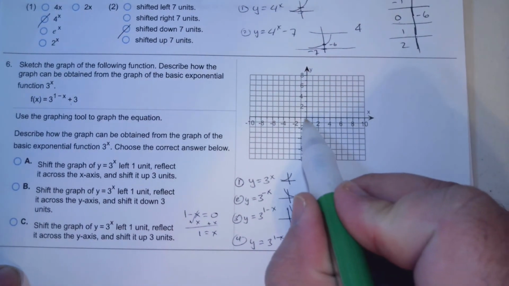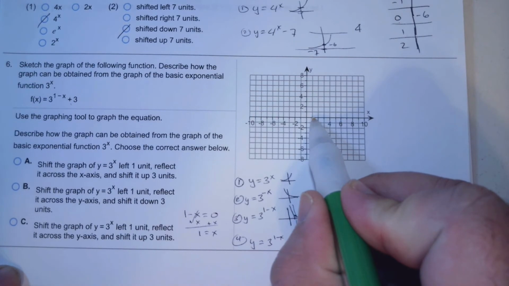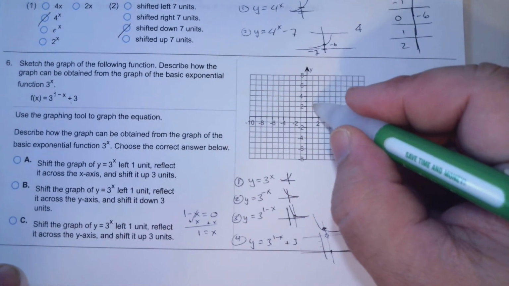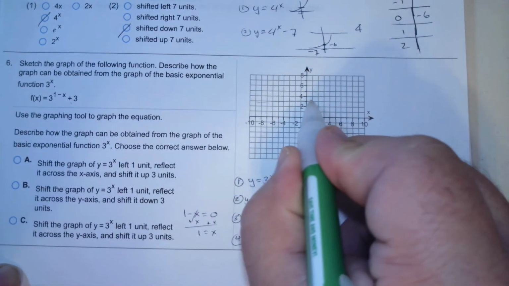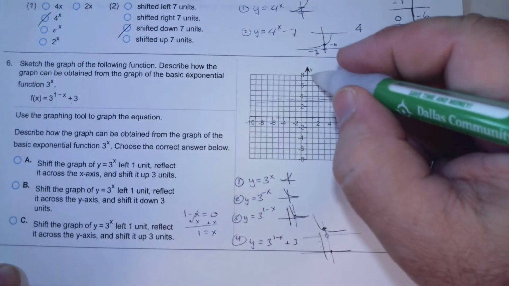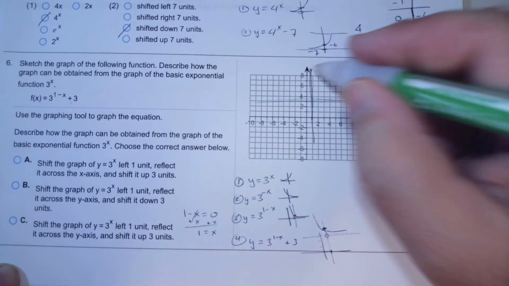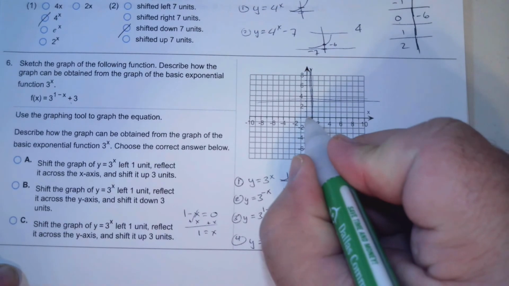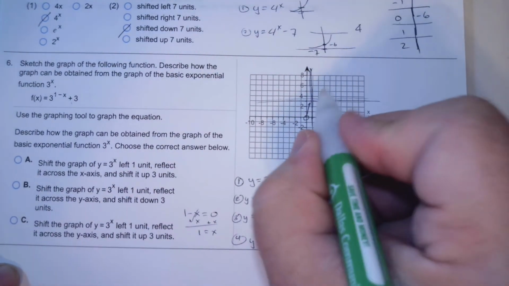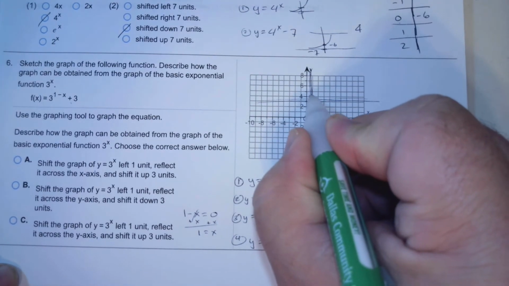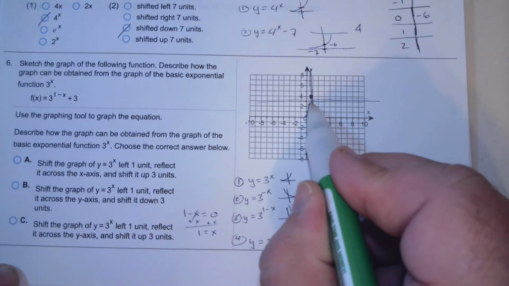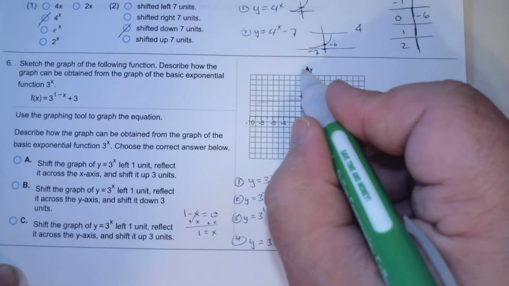So it shifts 1 to the right, because that's a horizontal shift. Now it goes up 3. That's your new origin. It shifted from here to there. The graph is 1 above the new horizontal asymptote, and it's decreasing.